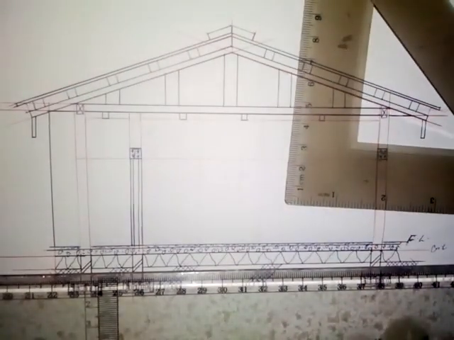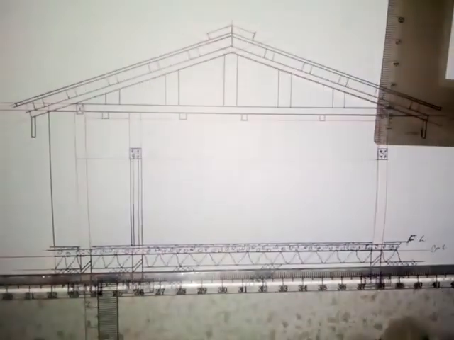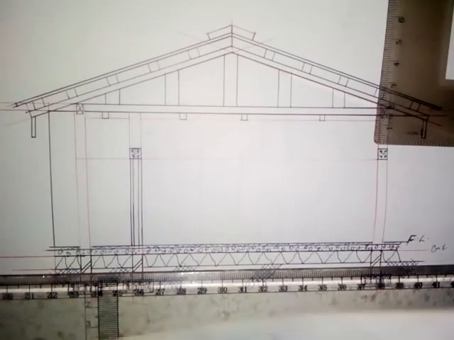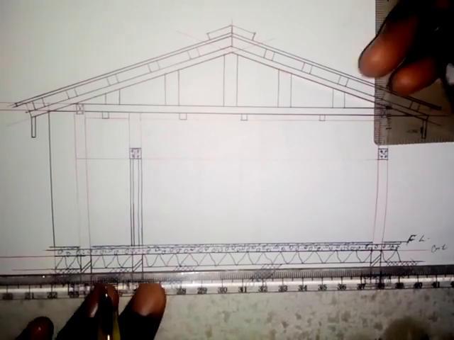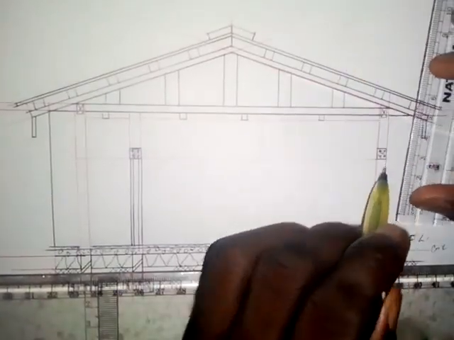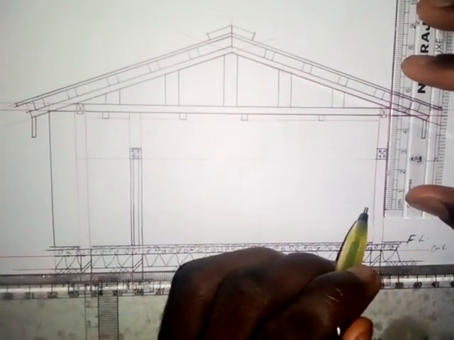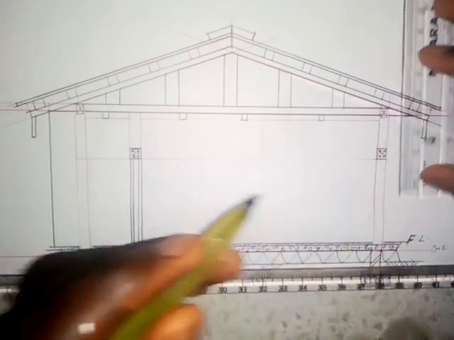Then we also have a window. So we have a window here that is cut. So the height of the window, W1, is 1,400 in the specification. So 1,400 by 50 is 28. So from here down, I will take a measurement of 28 millimeters from this point here. So this is 28 millimeters.